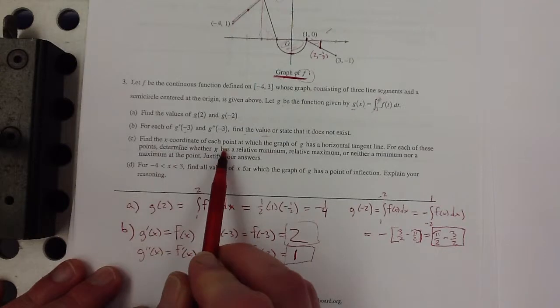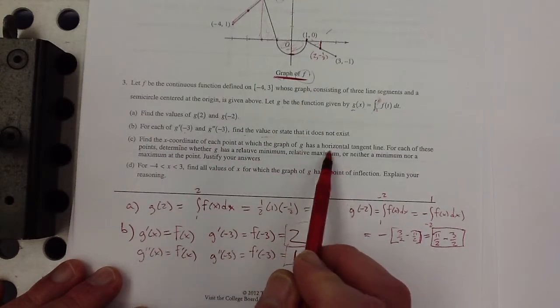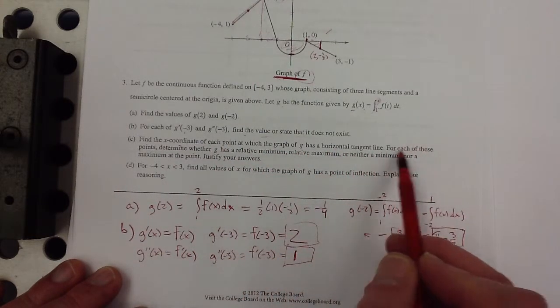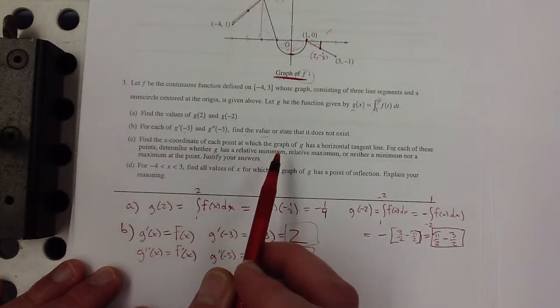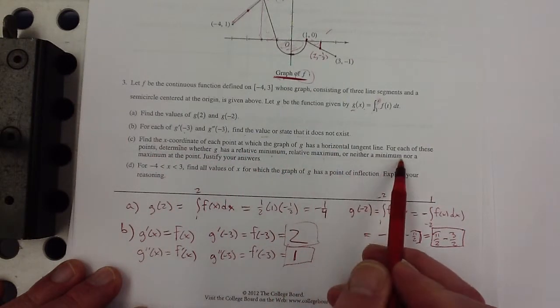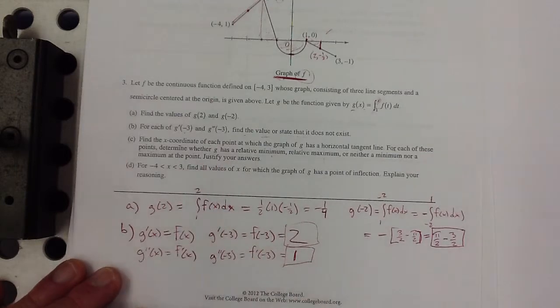Find the x-coordinate of each point at which the graph of G has a horizontal tangent line. For each of these points, determine whether G has a relative minimum, relative maximum, or neither a minimum nor a maximum at that point, and justify your answers.